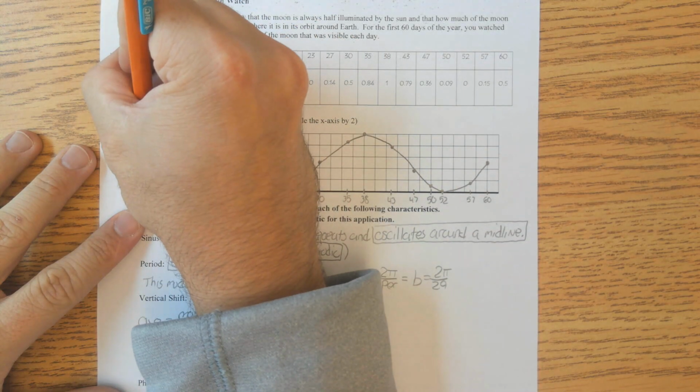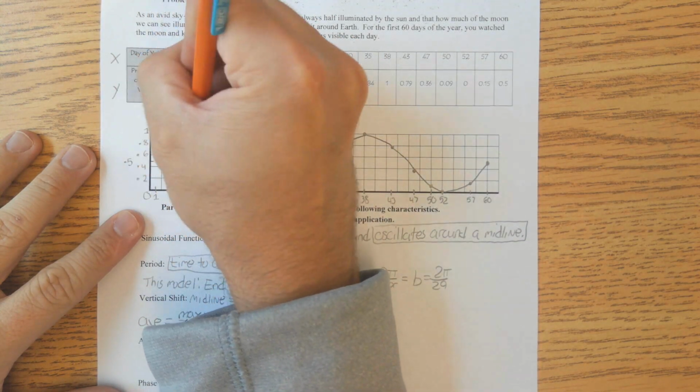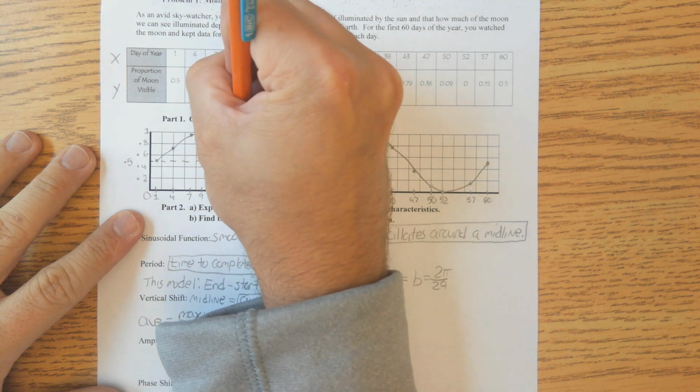So at the 0.5 mark here, I'm going to go ahead and I'm just going to draw our dashed line, which represents our midline.